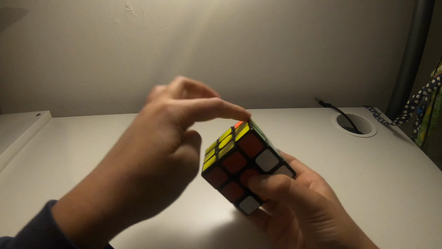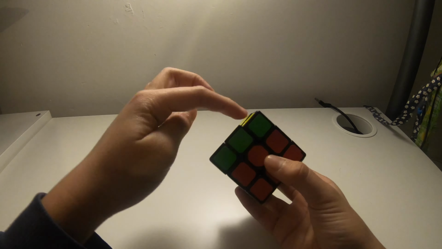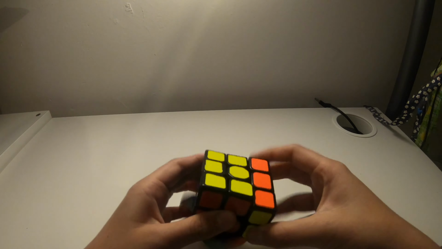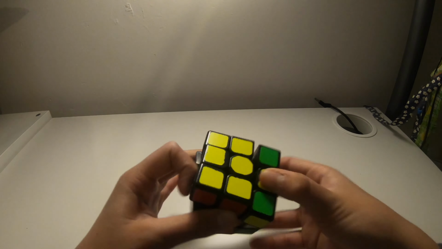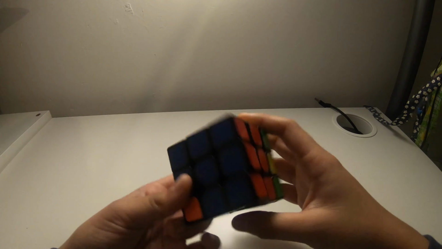Then what we do is we bring the other corner and then do the reverse. And then we just bring it all back. So yeah, that's how you can intuitively twist 2 corners. If I did that right, I did that wrong. But I think you get the idea.